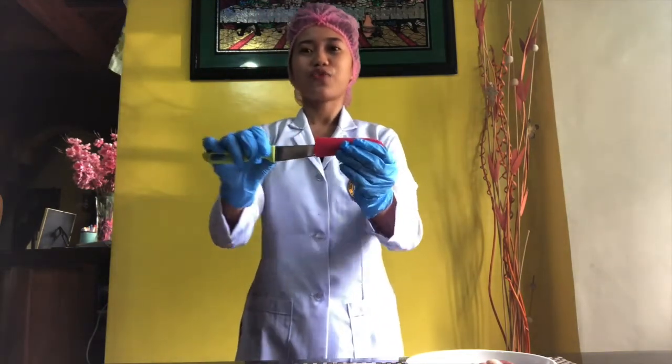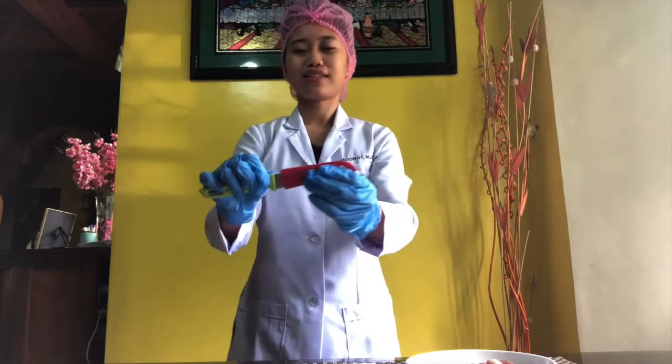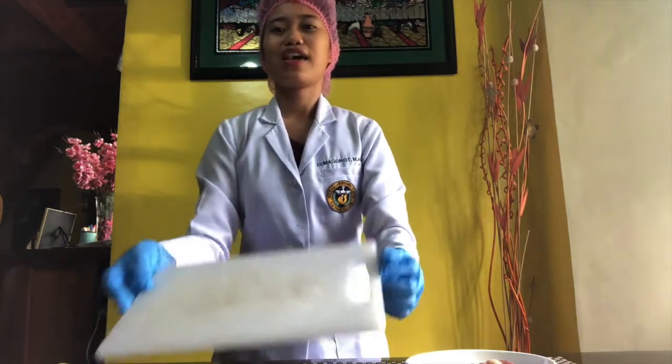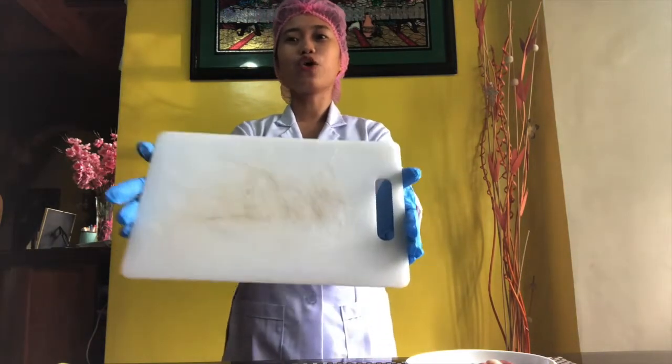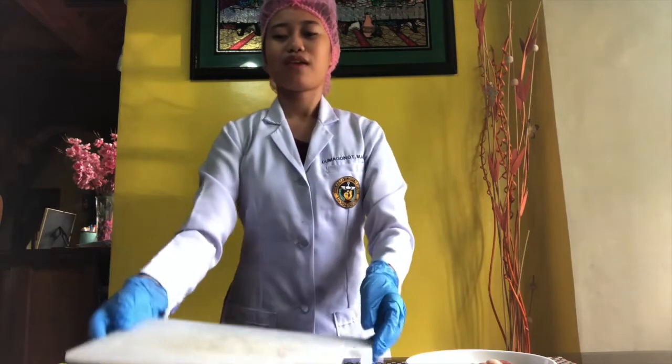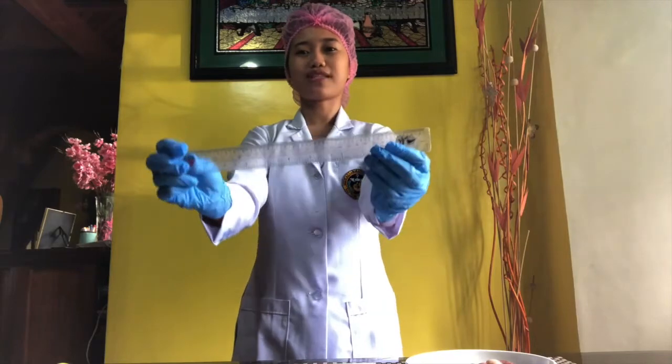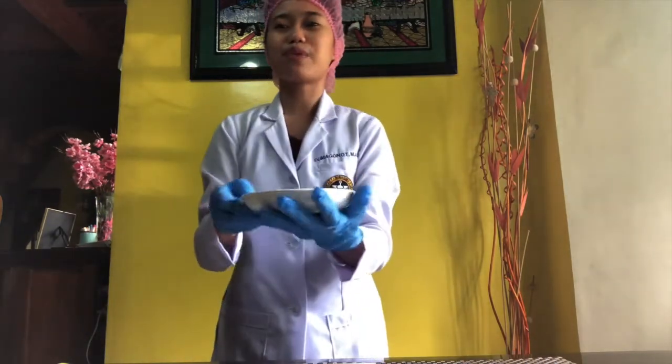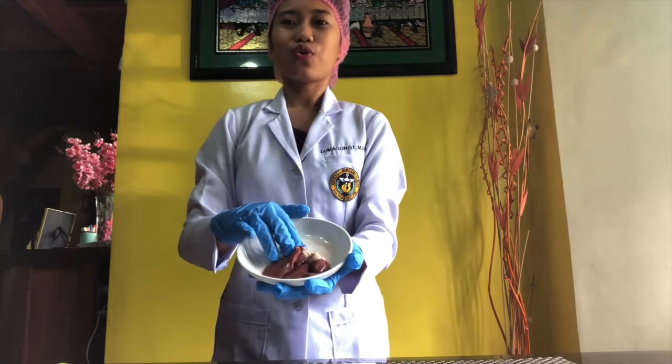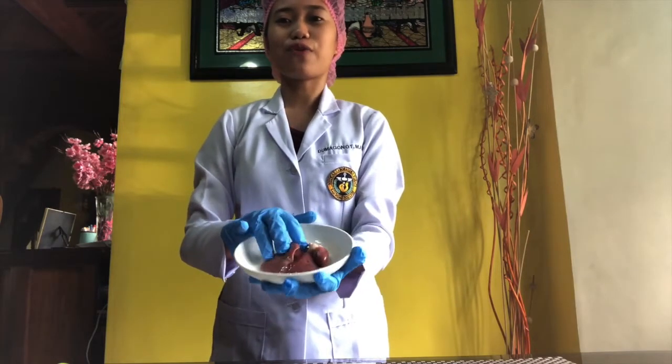The materials to be used in this activity are the following. First, we have a sharp knife for cutting the specimen. Next, we have a clean chopping board where the whole procedure will be done. And a clear ruler with graduations to have a precise measurement. And lastly, we have our specimen of choice, which is a liver of a full-grown chicken.